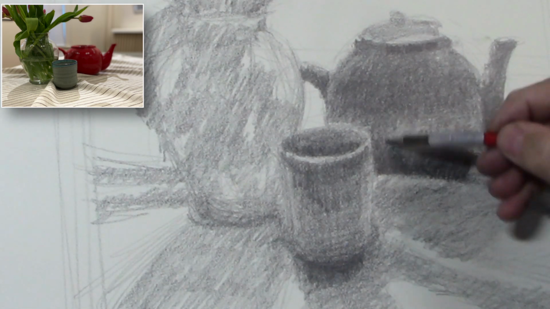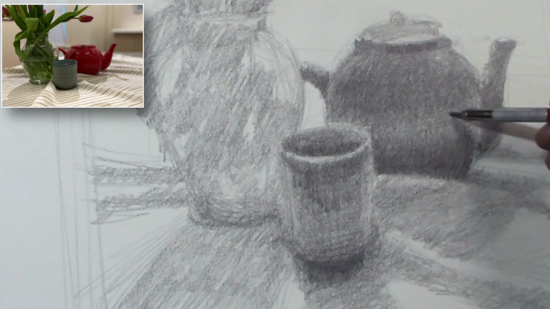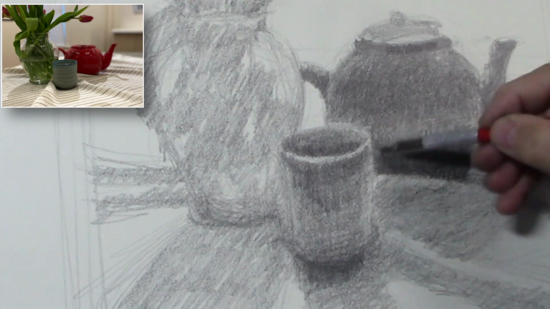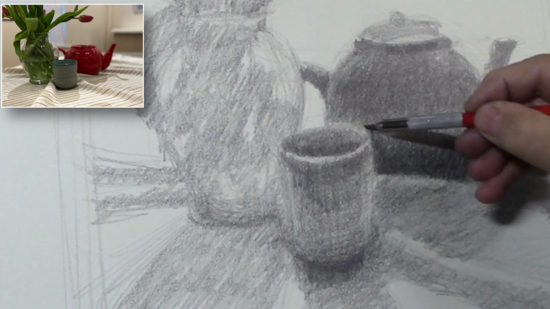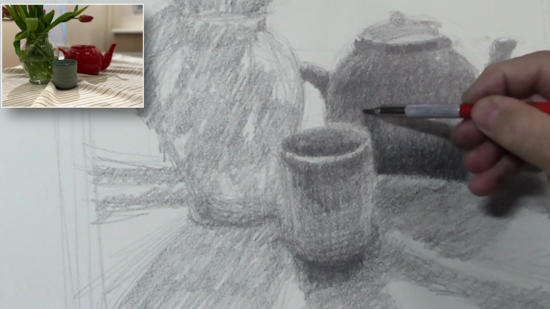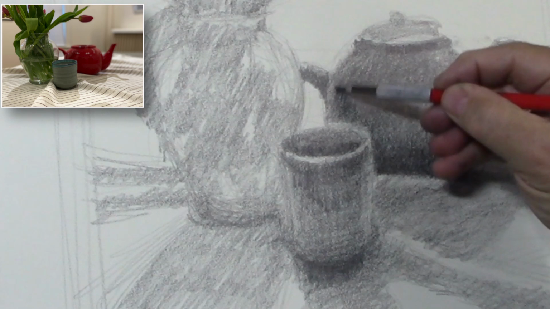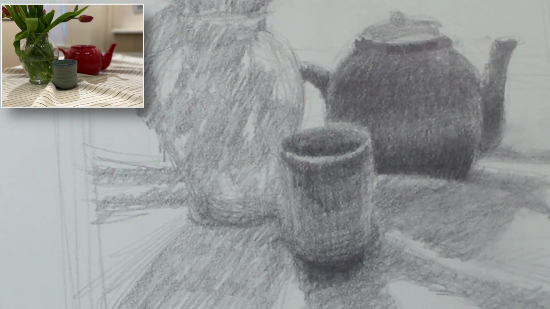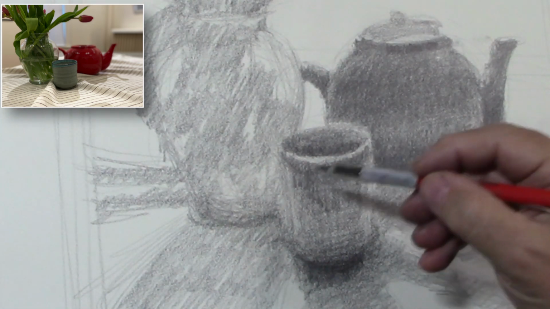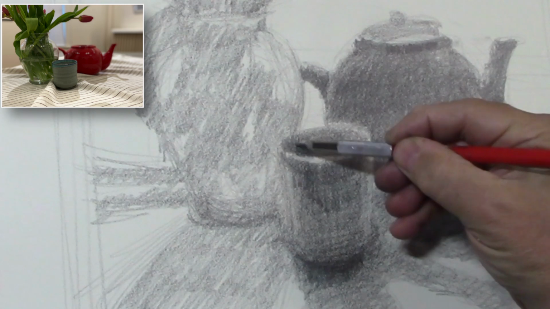I'm just going to mute this a little bit through the front. There we go. Something like that. And I'm still using that stroke that basically circumvents the roundness of the form, expresses a roundness to the pot. Okay, going well. Let's establish this dark a little more.